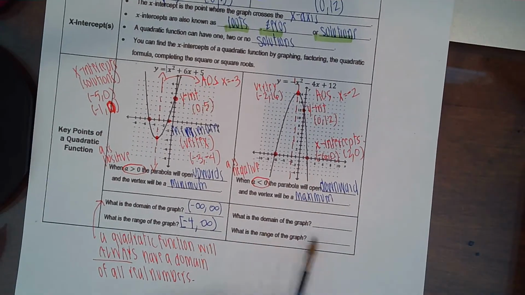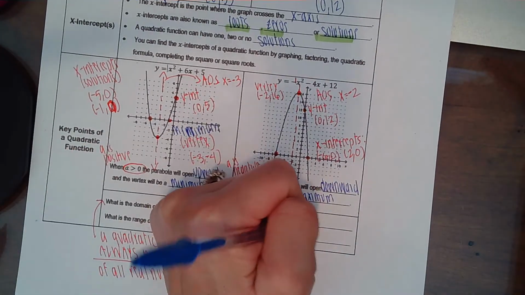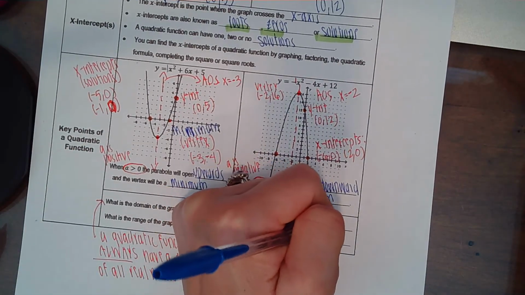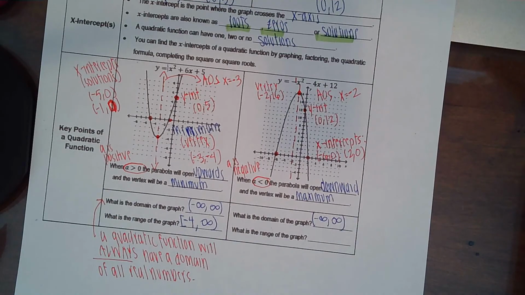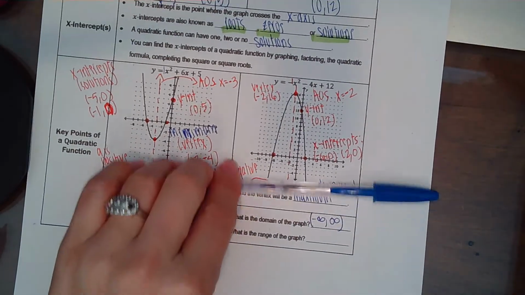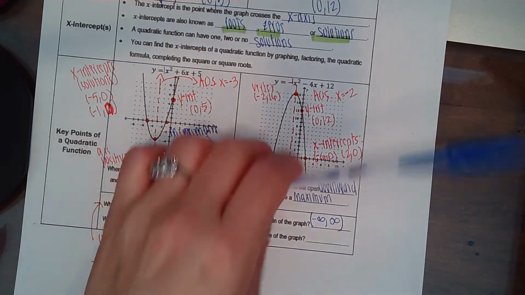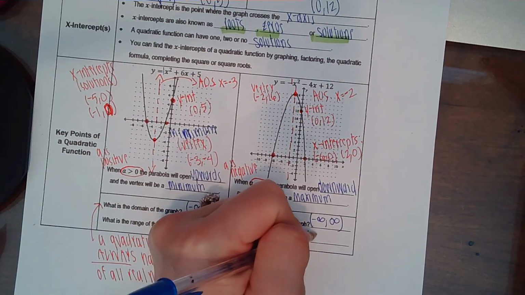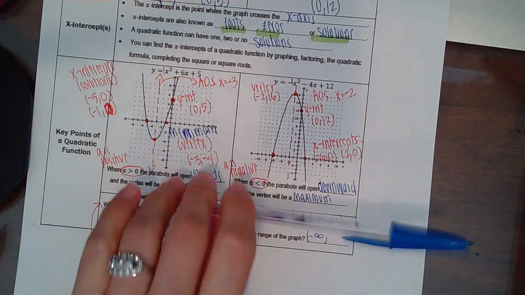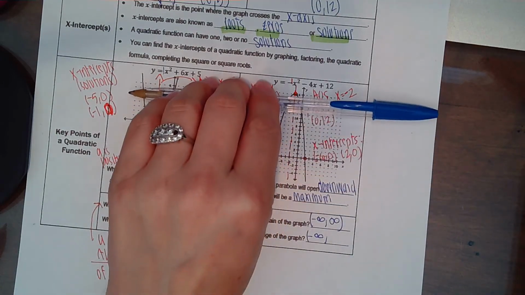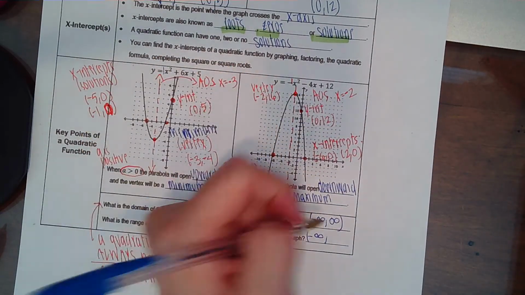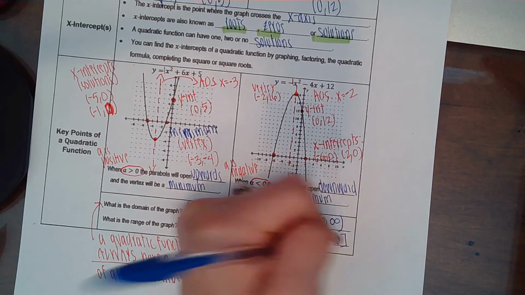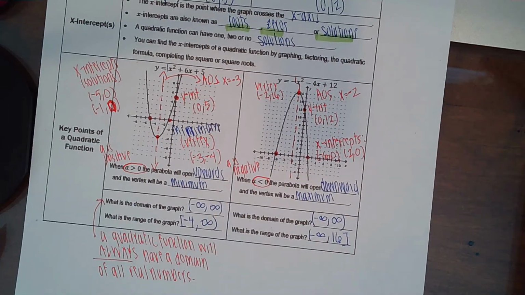But then we talk about the domain, and remember, it's all real numbers, so it's -infinity and +infinity. And then the range. Well, we start at the bottom, and the first thing we hit is it going downwards forever. So that's going to be -infinity. And then we go up, up, up, and we see that it stops at +16. So, 16.